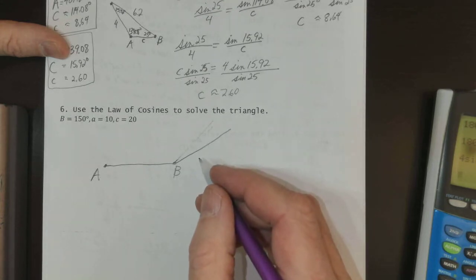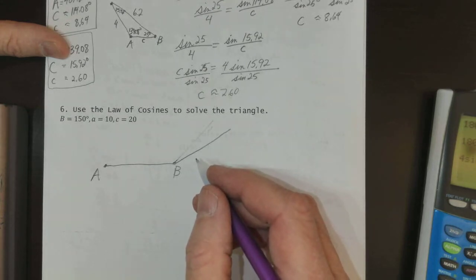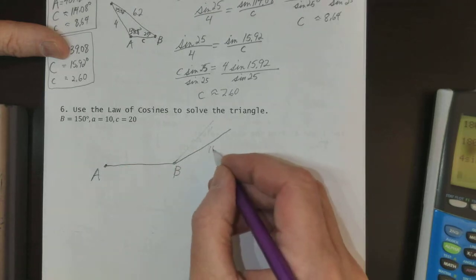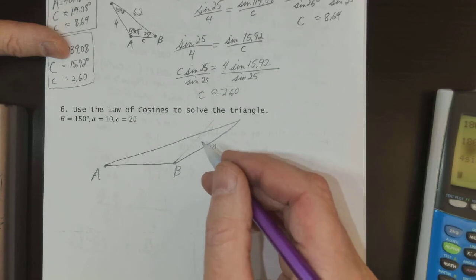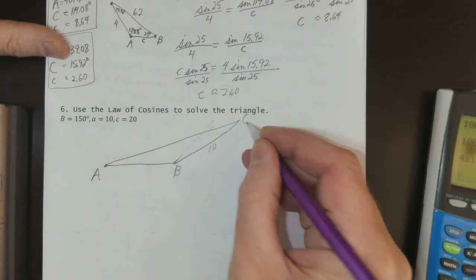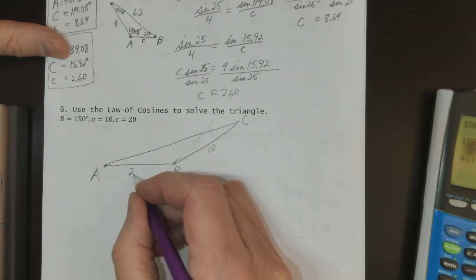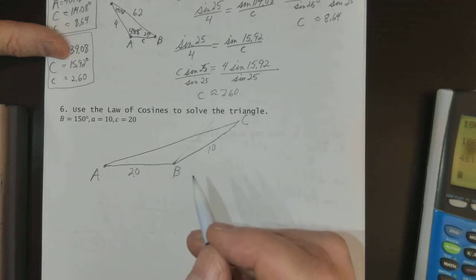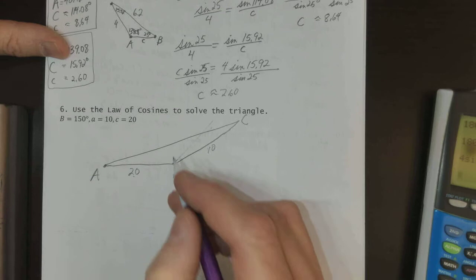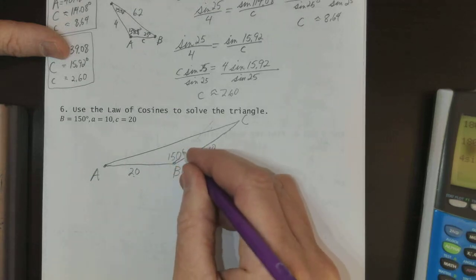Okay. Now A is 10 units long, so that's this side right here. This is point C. C is 20 units long, so I don't have a good drawing. 20 is smaller than 10 in my drawing, it looks like. And this is 150 degrees.